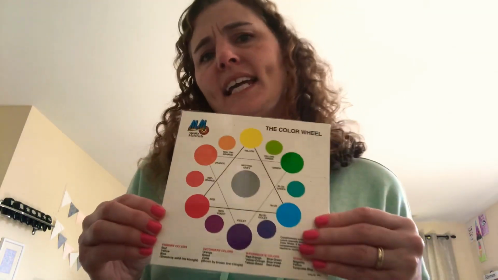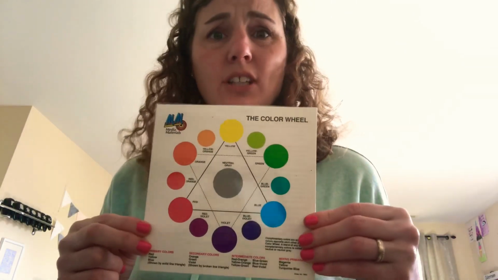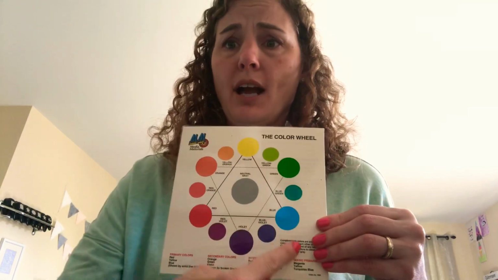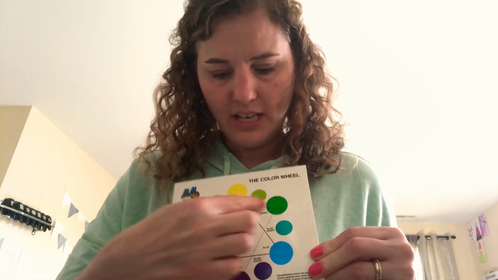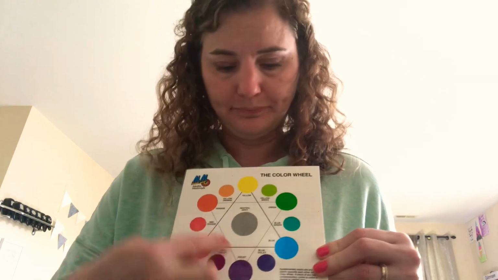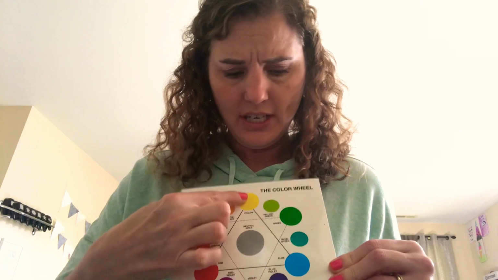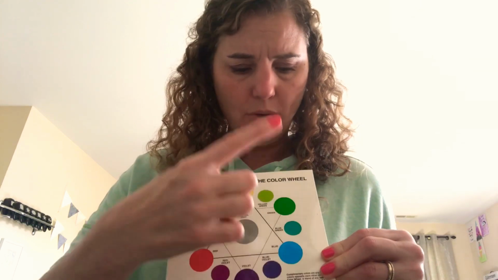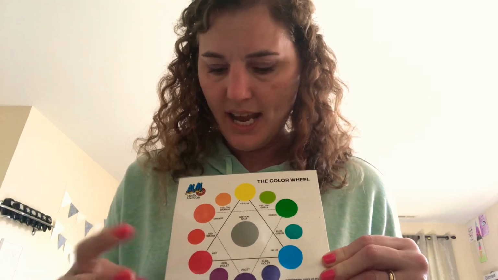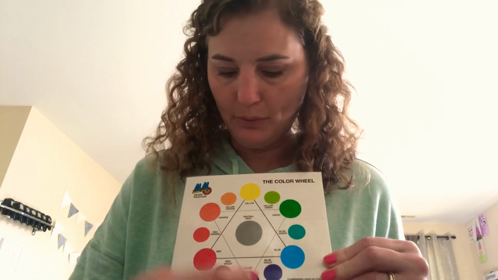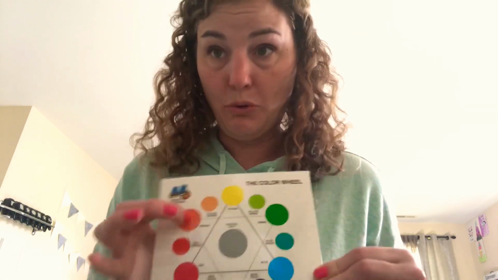And even in kindergarten, we talked about the secondary colors. The secondary colors are when you put two primaries together. And they are in this little dotted line right here. So our secondary colors: if we put yellow and blue together, we get green. If we put blue and red together, we get purple. If we put red and yellow together, we get orange.